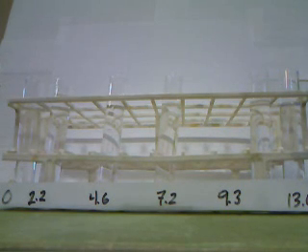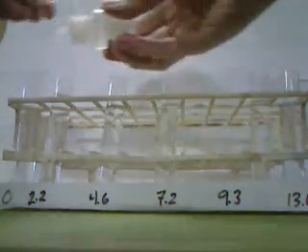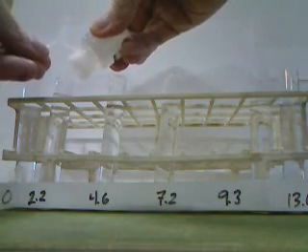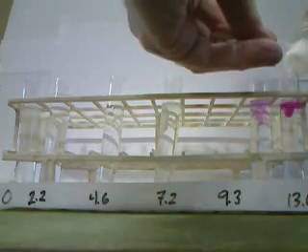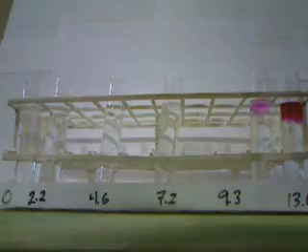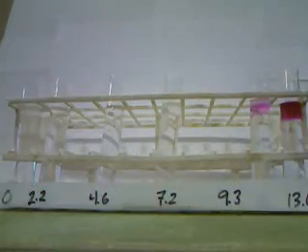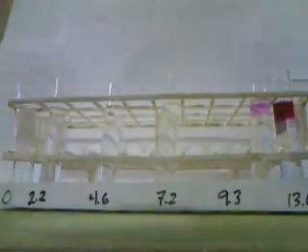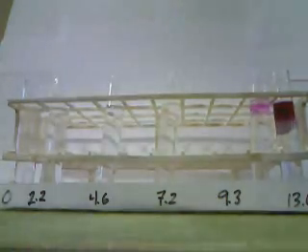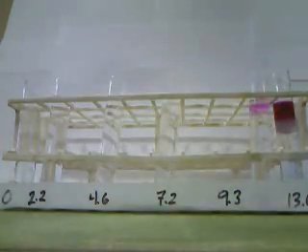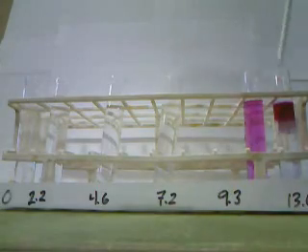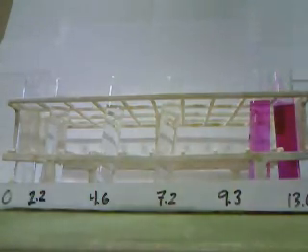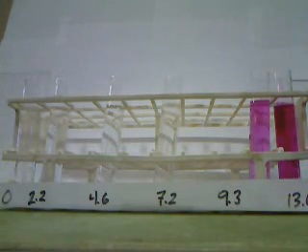We're now going to test phenolphthalein in each of our 6 solutions. And there are the colors of our phenolphthalein in our 6 different solutions.